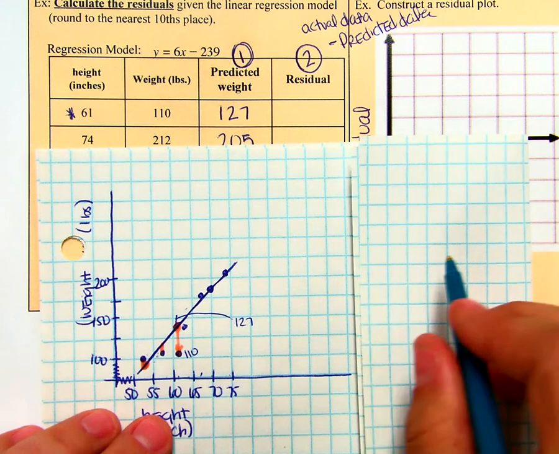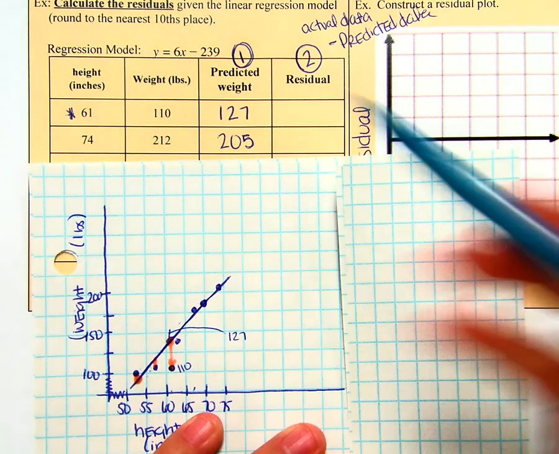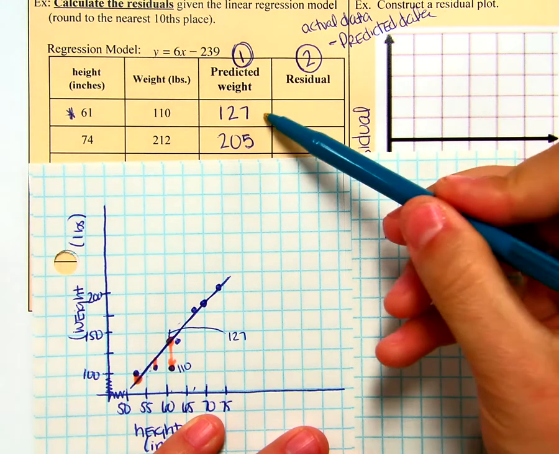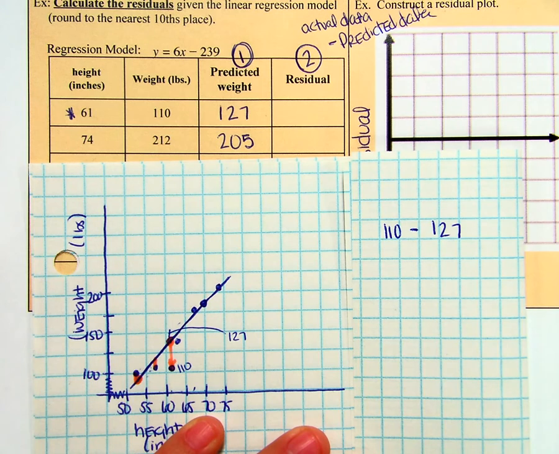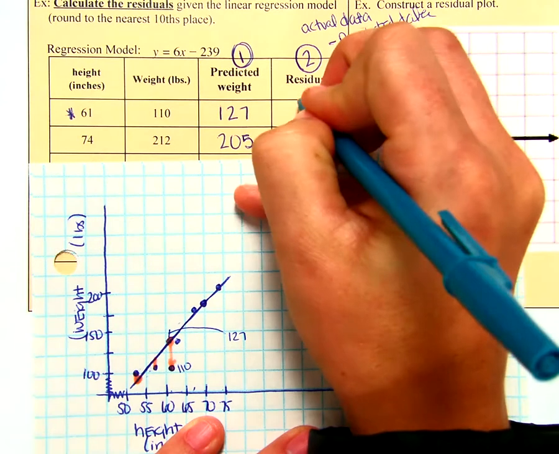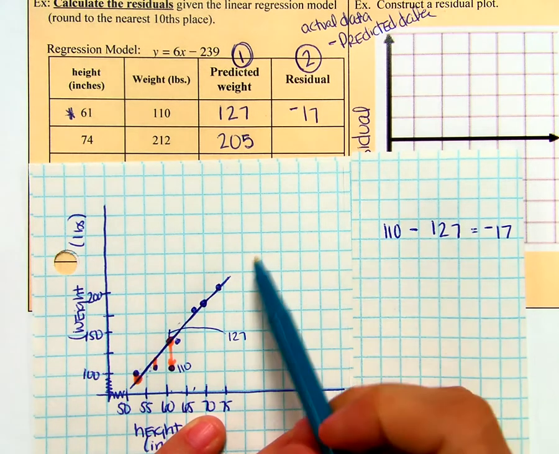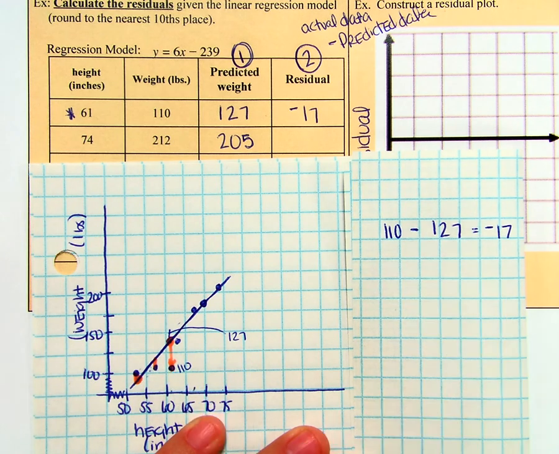So to find out how much less, we take the weight, 110, and we subtract the predicted weight, 127, and you get negative 17, meaning that they weighed 17 pounds less than we predicted.